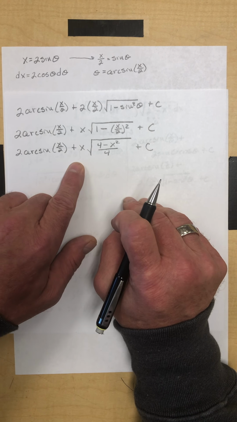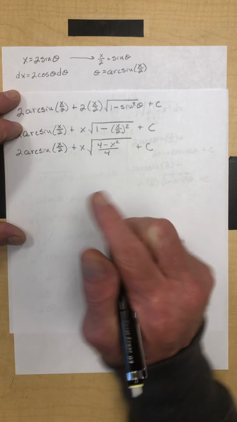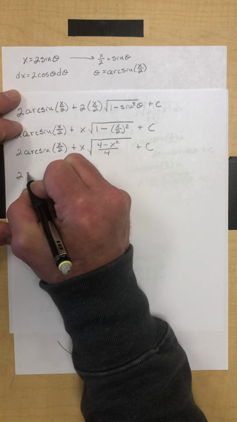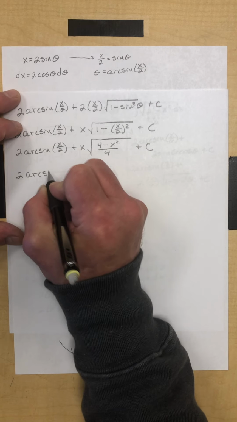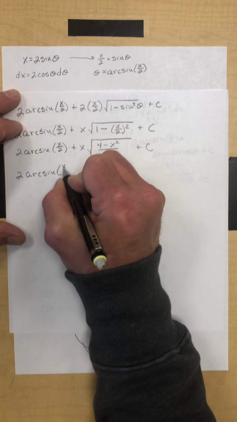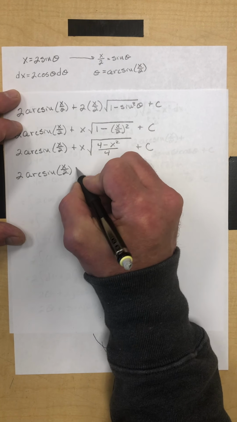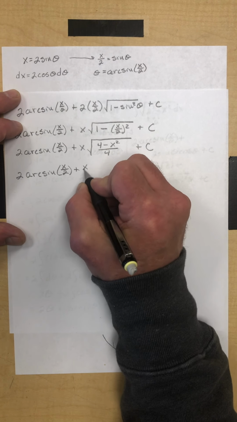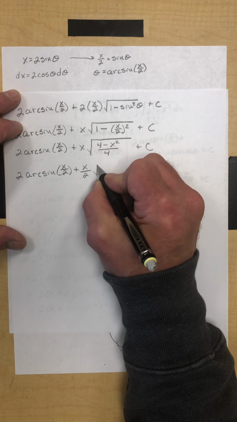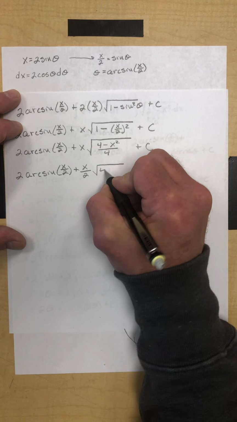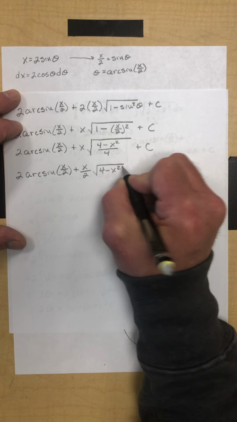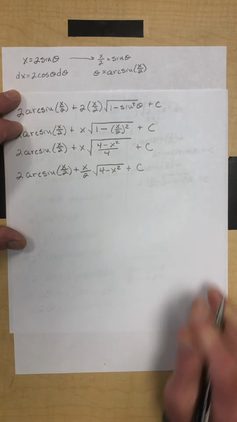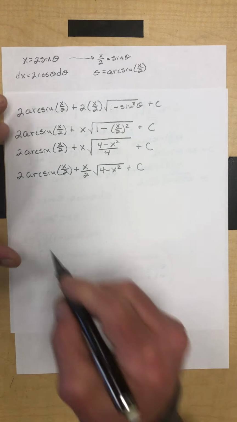And then notice I can take the square root of the denominator, and that's going to give me a 2 down below, so I'm going to have a factor of 1/2 out front. So I get 2 arcsine of x over 2 plus the 1/2 goes out front, so 1/2 times x, I'll just write it as x over 2 times the square root of 4 minus x squared plus my constant of integration. And we're in good shape there.